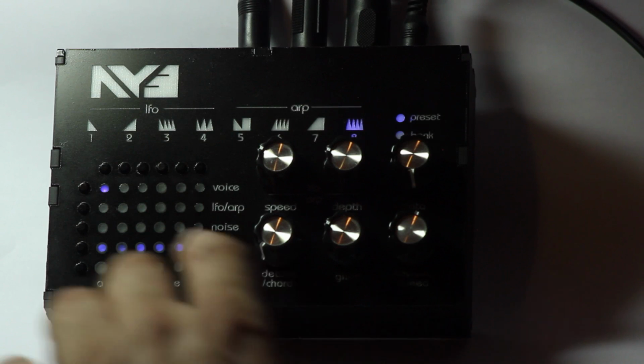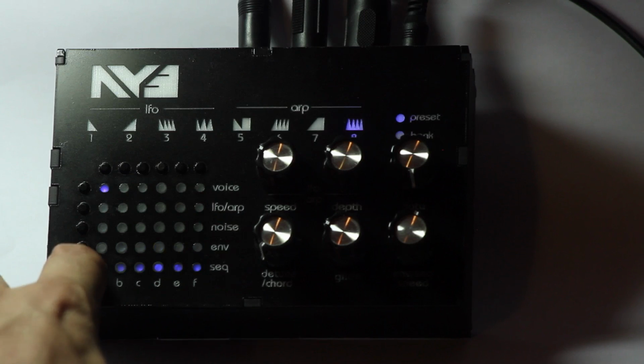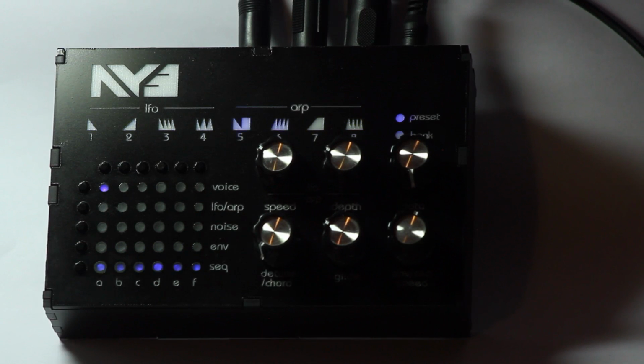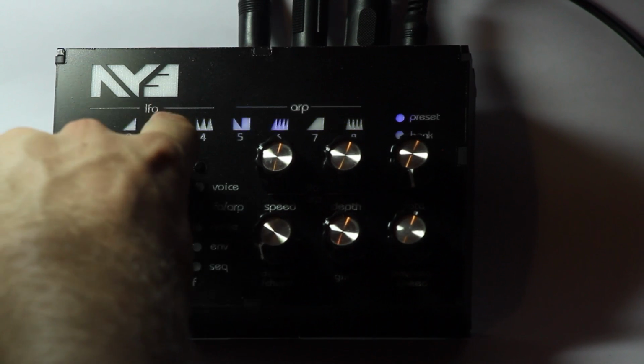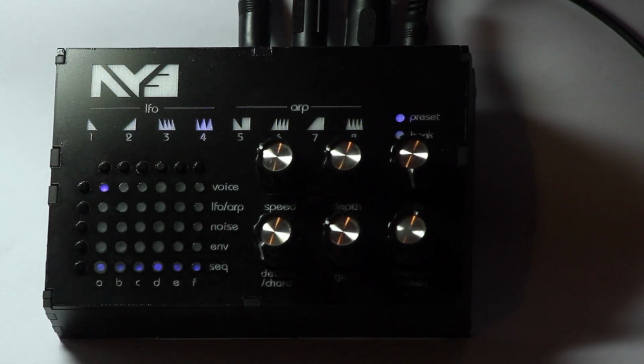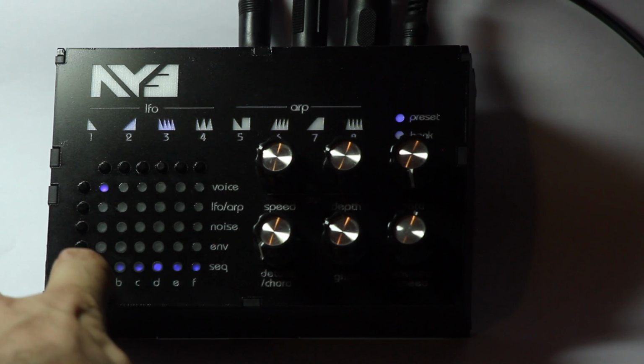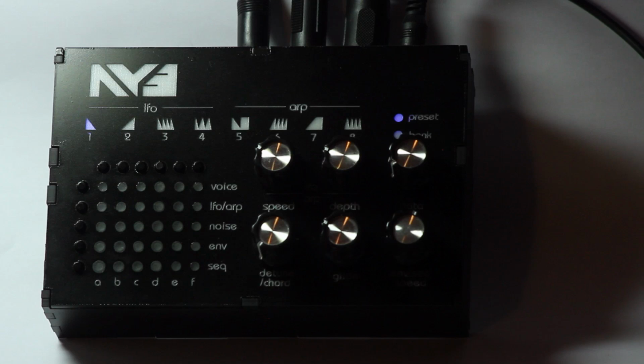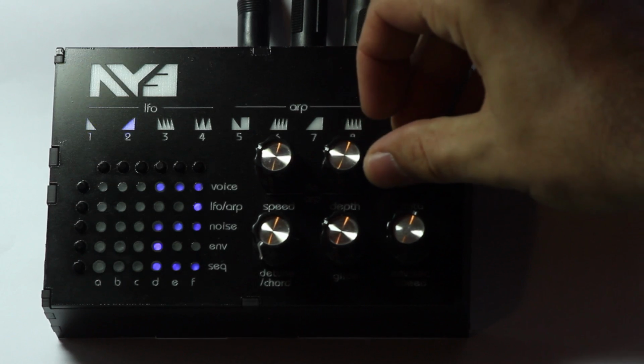Let's go into sequencer mode by clicking the sequencer button. Now we can turn the sequencer on or off for each voice. To go in and program the sequencer, hold the sequencer button for 3 seconds. In the sequencer editor, turn the data wheel to select the step.